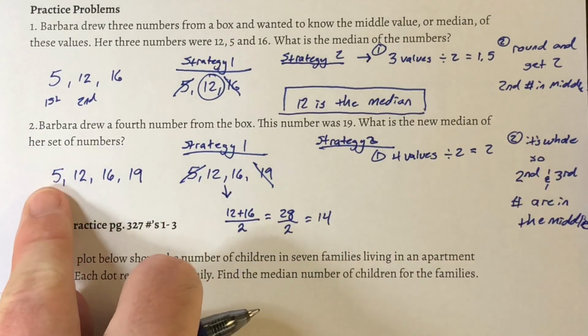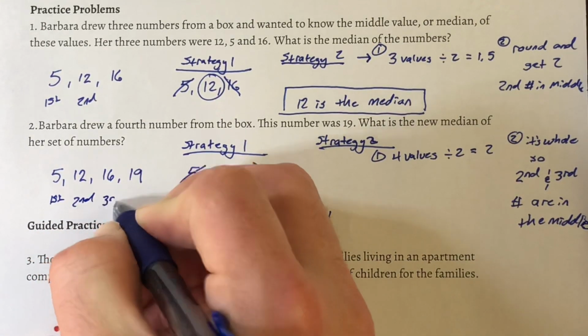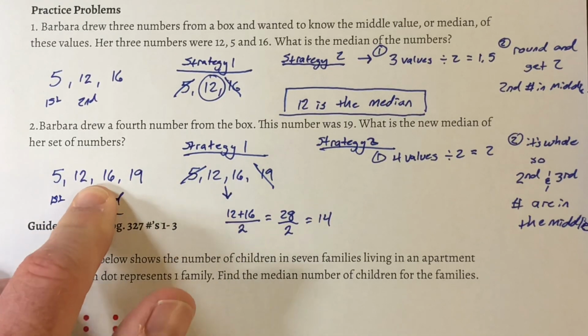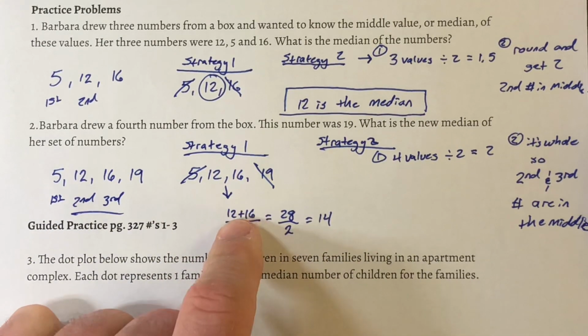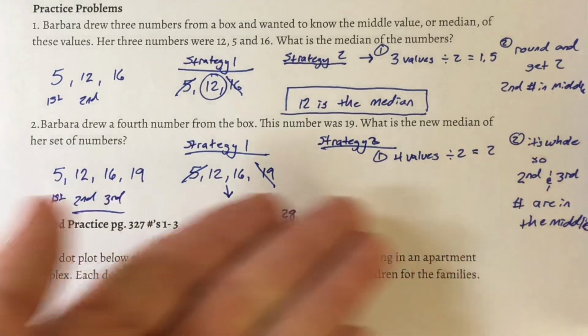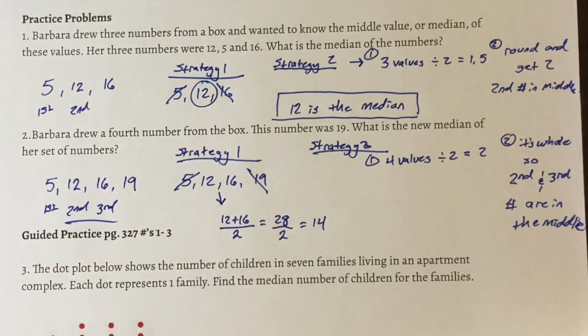So if I go back, first, second, third, that means those two are in the middle. That doesn't mean 12 and 16 are my answer. It just means I now have to do this step, but I am able to locate them. Again, would I use this strategy for this particular example? No. This was short, a few amount of numbers. I was able to cross out and find them.